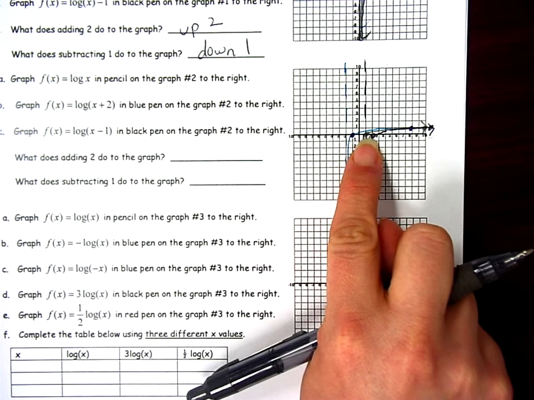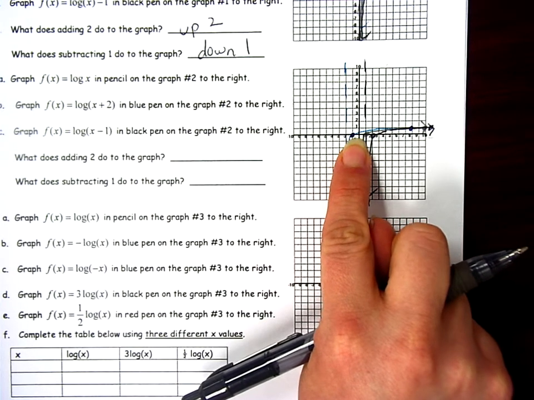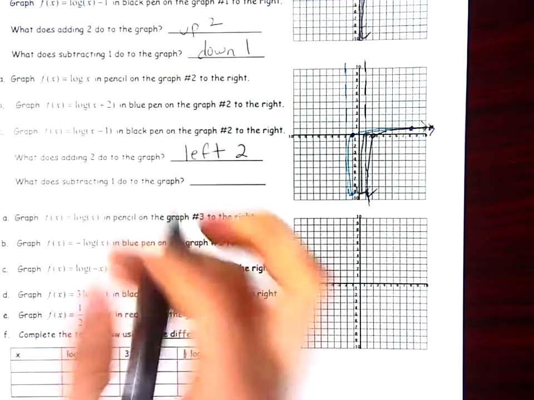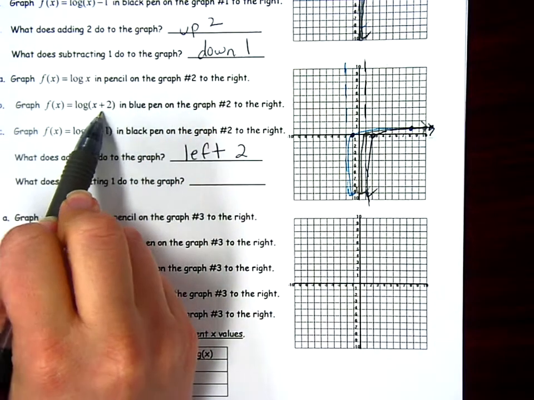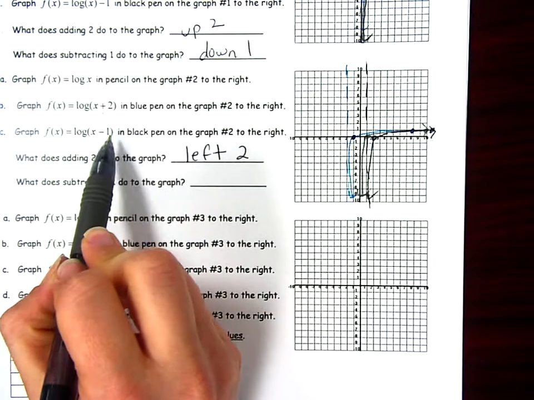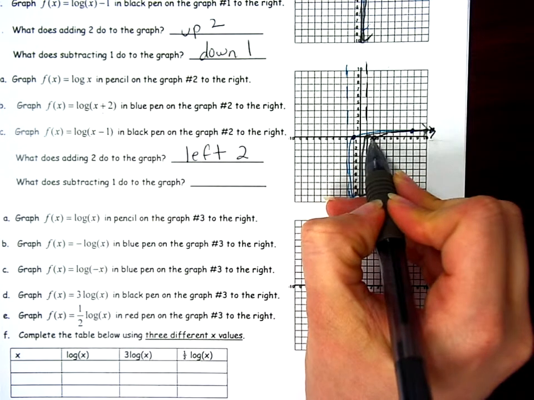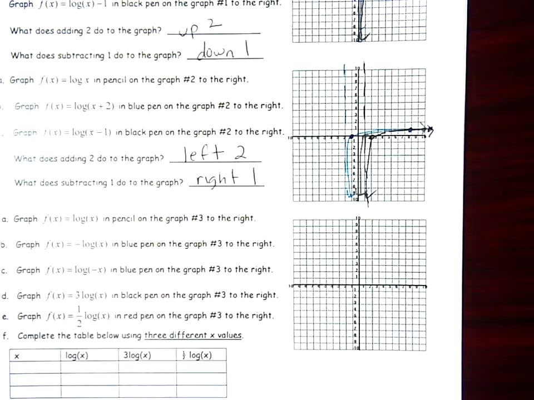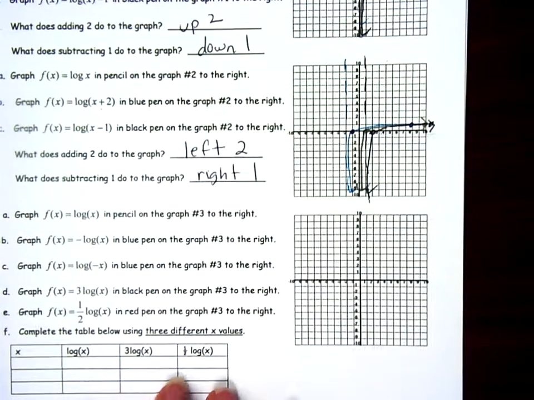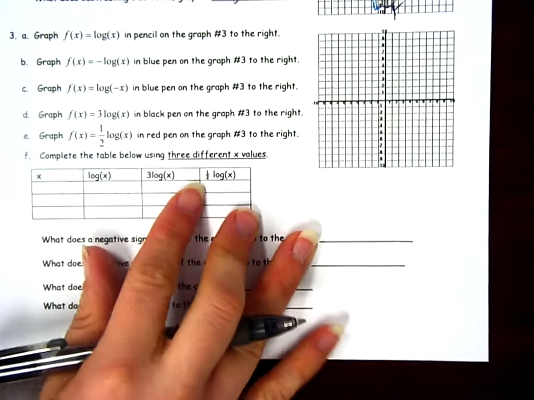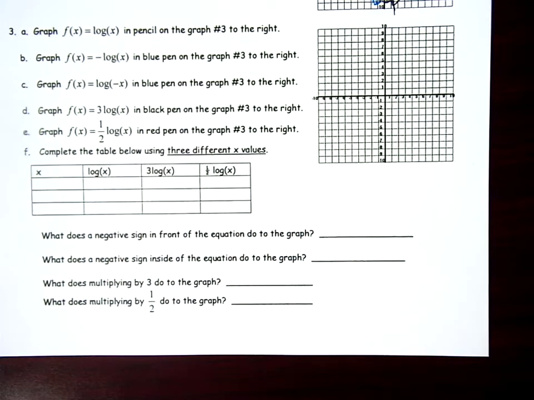Okay, so when we look at this, when we've added 2 inside our parentheses, the plus 2 inside our parentheses, which is the blue, it moved my graph from here, it moved it to the left 2. So a plus 2 inside the parentheses went left 2. Just like everything we've looked at before, when it's inside the parentheses, it goes opposite of your intuition. So a plus 2 went left 2. A minus 1 for my original moved to the right 1. Okay, so the same ideas that we've seen before are all just happening again.